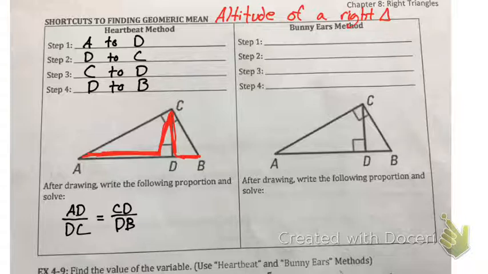Does it matter when we go up, like the C? When you go from A to D, you have to go up next. I know, but does it matter? Because you did it kind of skewed. Oh, I did it skewed for effect.